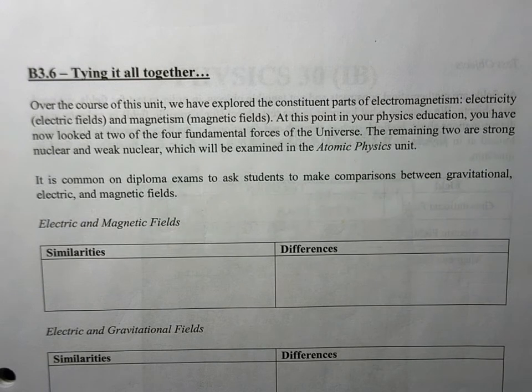Over the last little while, we've covered the entirety of forces and fields. We've looked at Coulomb's law, electric fields for point charges, electric fields for parallel plates, and many different configurations with magnetic fields. At this point in your high school physics career, you've covered the three major fields we talk about. We did gravitational fields in Physics 20, and in this unit, we've talked about electric and magnetic fields.